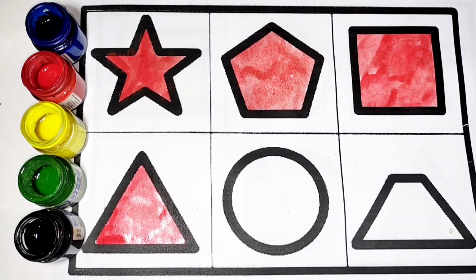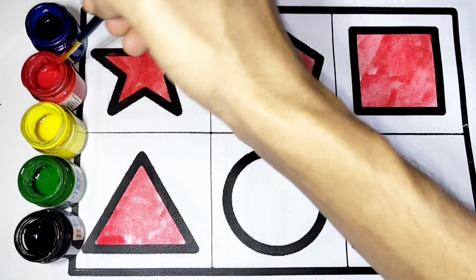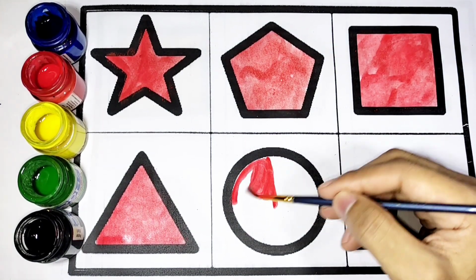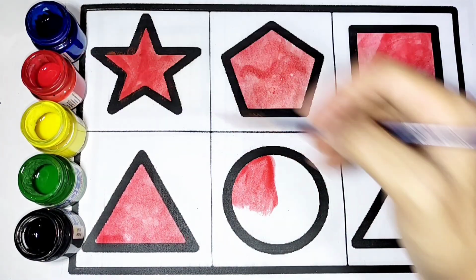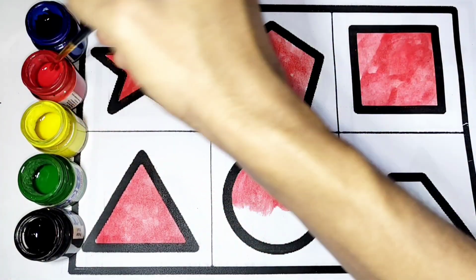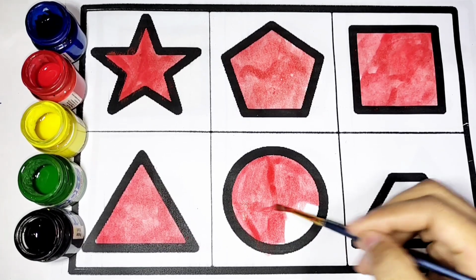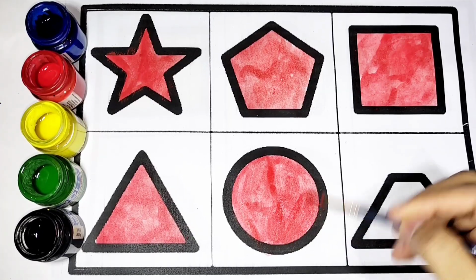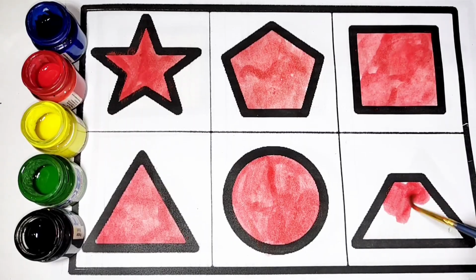Now we're using the color of red. The next one is circle. We are again using and mixing red color. The shape of circle. Kids, the last one is trapezoid. The shape of trapezoid.